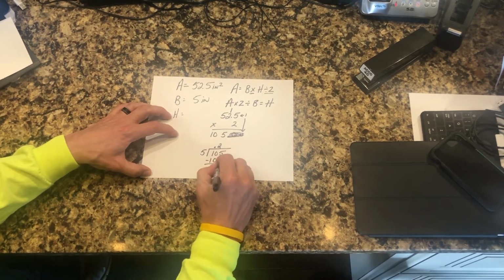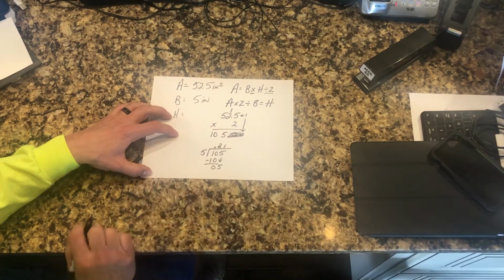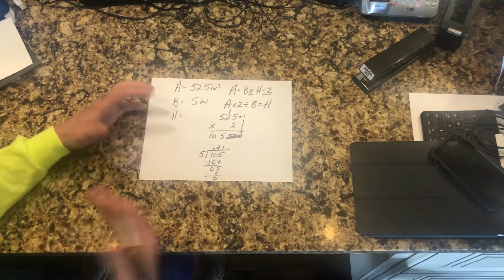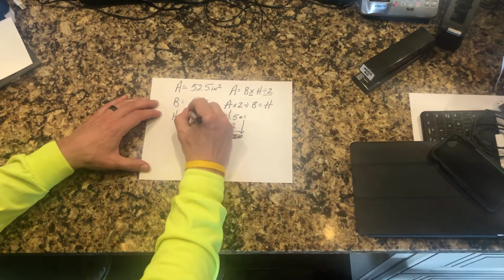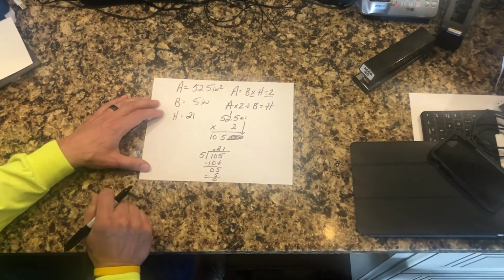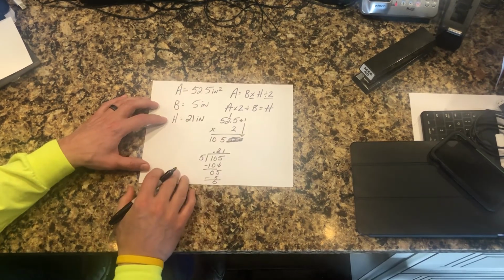So now I drop the 5, I drop and divide, and 5 can go into 5 1 time. 1 times 5 is 5, and that gives me my stop sign of 0. So now I have a 21. So my 21 number is going to be my height, and I don't need to find area here because that's already given to me. So 21 would simply have a label of inches, and that's it.